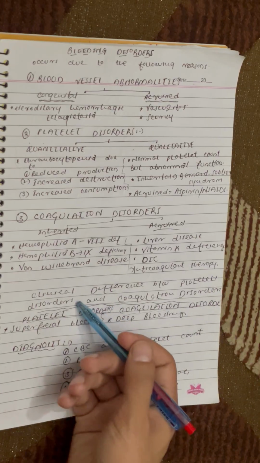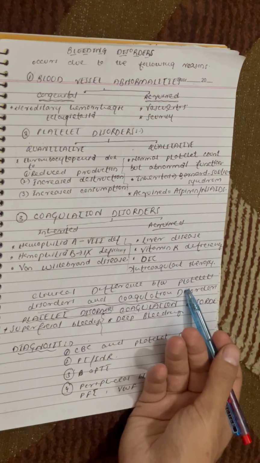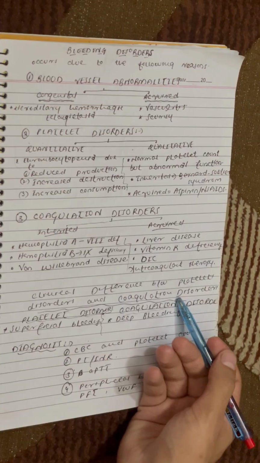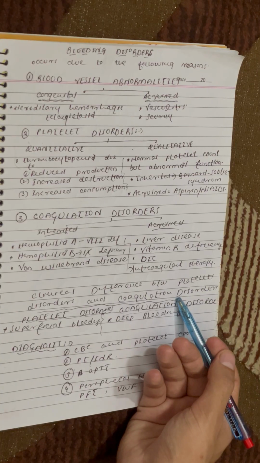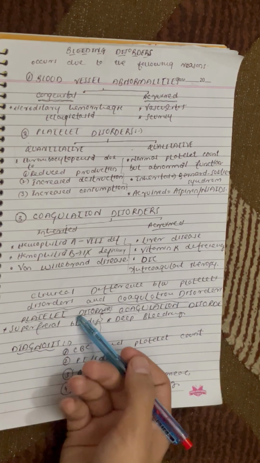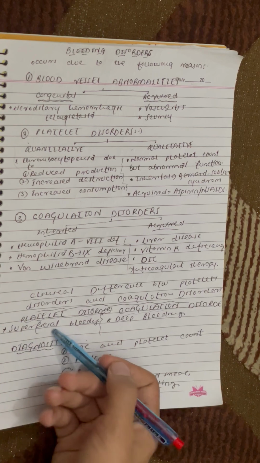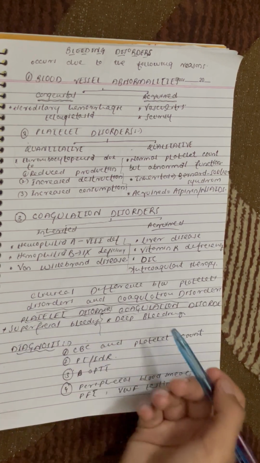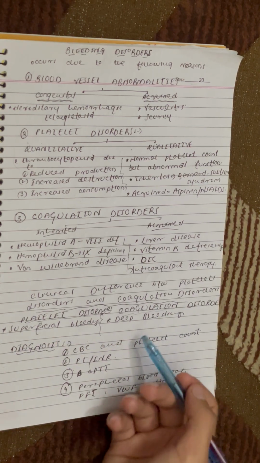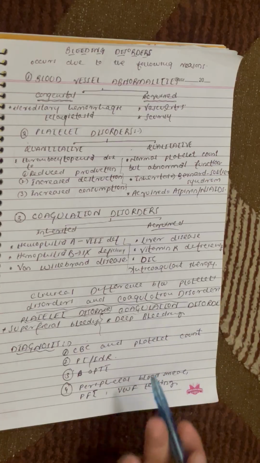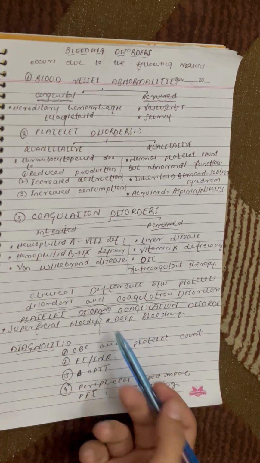Now coming towards the clinical differences between platelets disorder and coagulation disorder. So basically, in platelets disorder, there is superficial bleeding, while in coagulation disorder, there is deep bleeding, right? This is the main difference between these two.